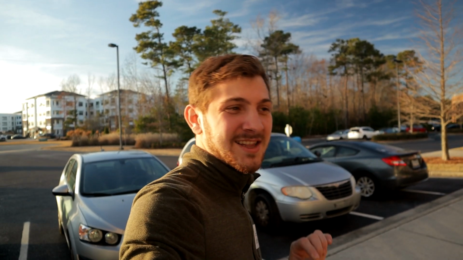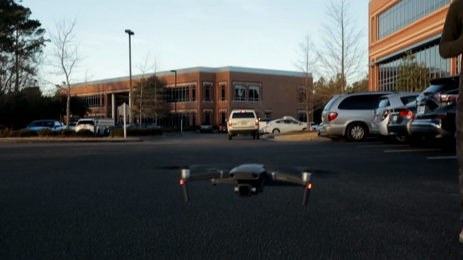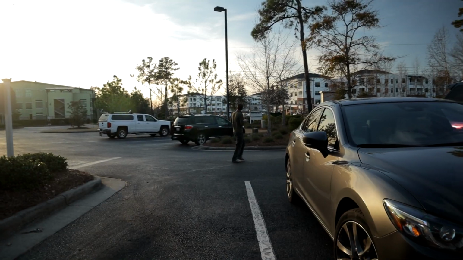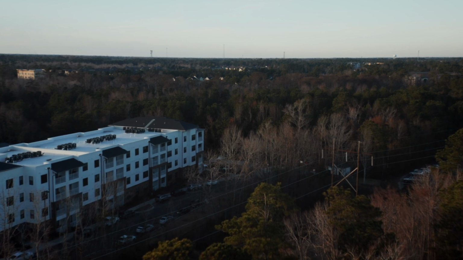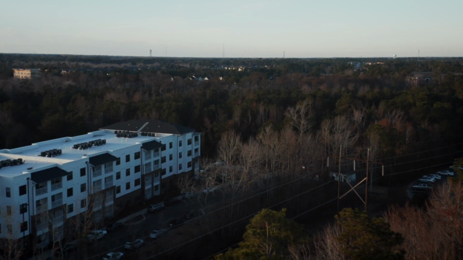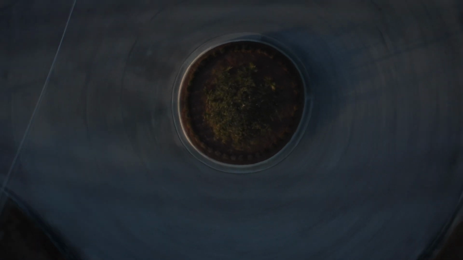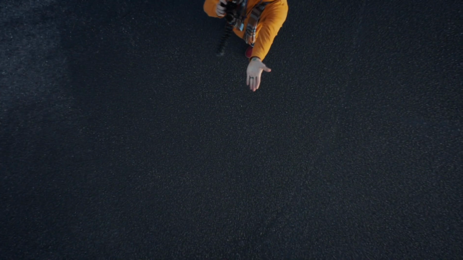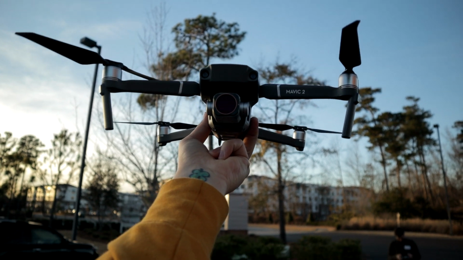Isn't that cool? Just the little things DJI does. They know how to make a drone and a controller. I'm trying to get a shot here. All right, man, I'll see you later.